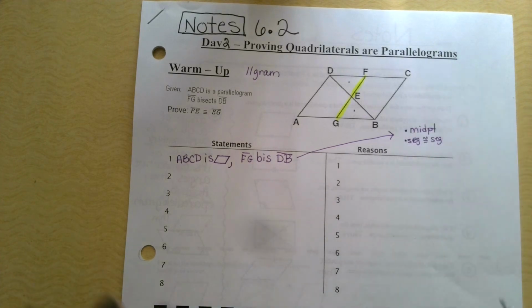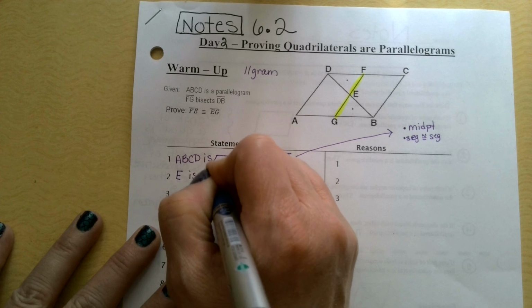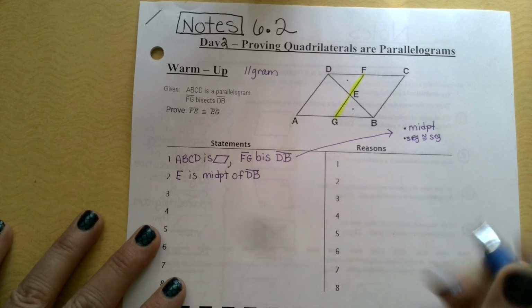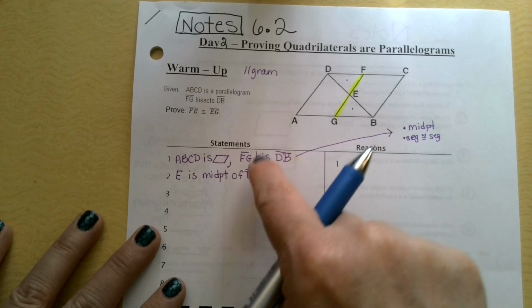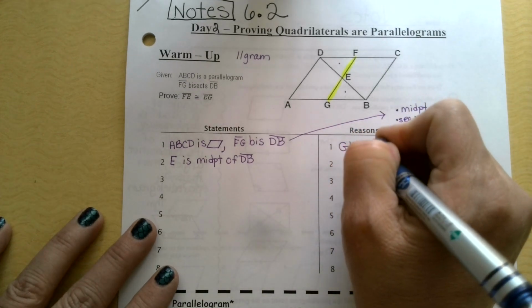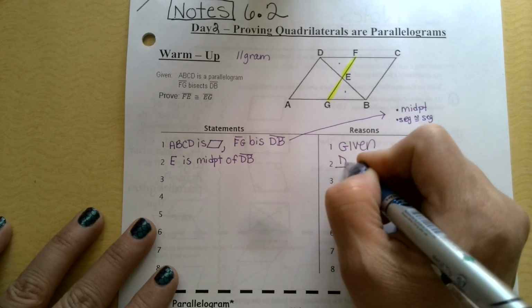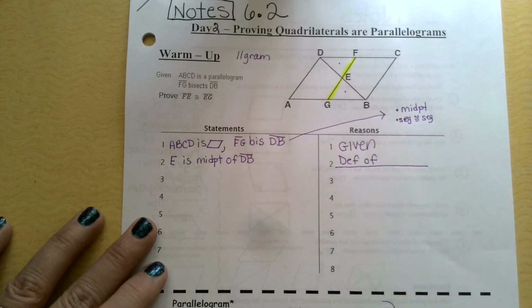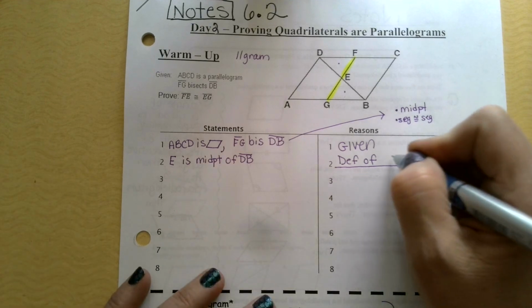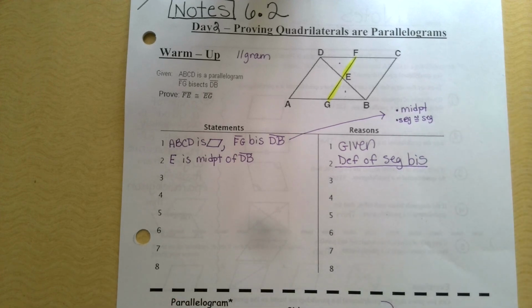Let's take care of this first. So I know that E is midpoint of DB. Okay, so it's coming off of this statement to get this one because this is review. Well, let's put our given. Whoops. I'm going to ask you one of the questions. What is the answer right here? Definition of what? Okay, you should have said segment bisector. Definition of segment bisector.